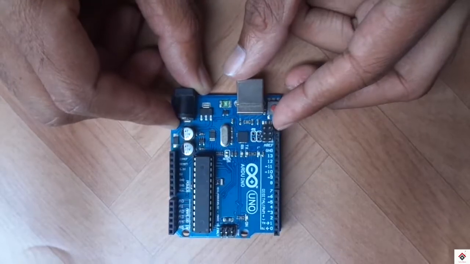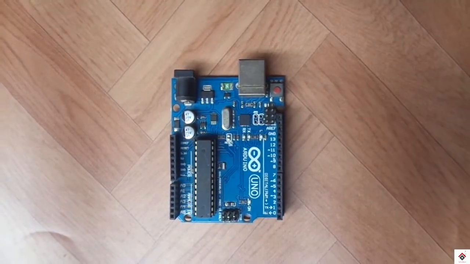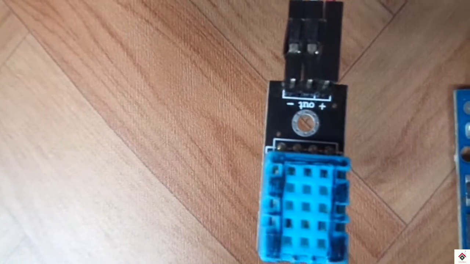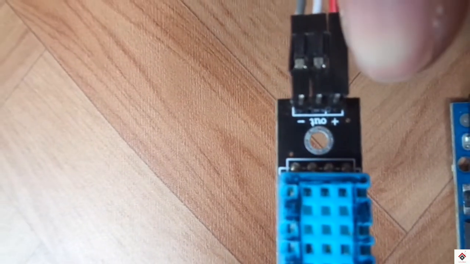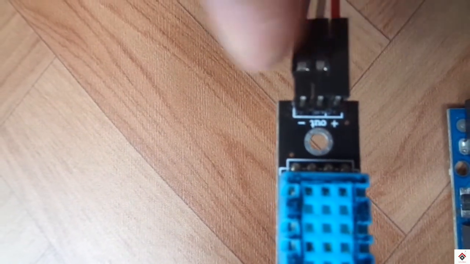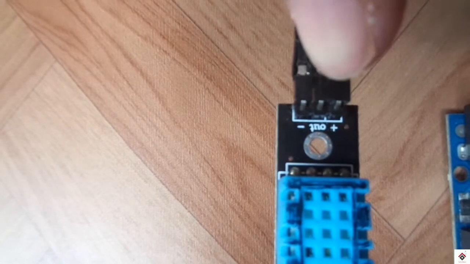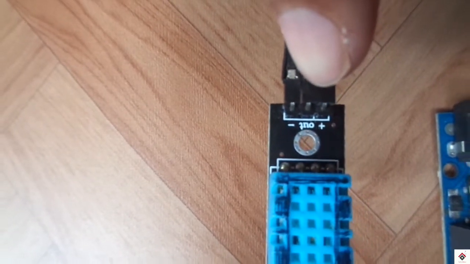Moving on to the connections. First, I'll be connecting the DHT sensor. Positive will go to 5 volt, negative to the ground, and the center signal pin will go to digital pin 2.